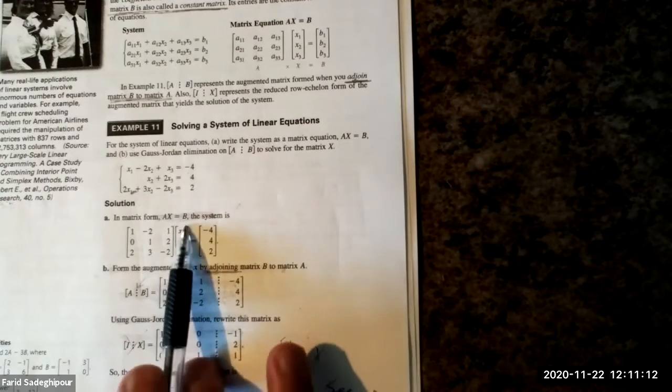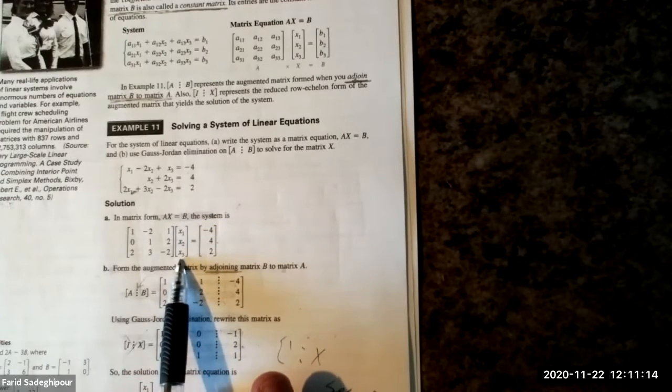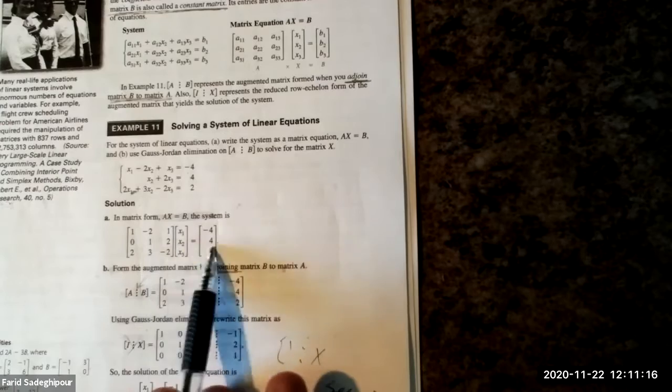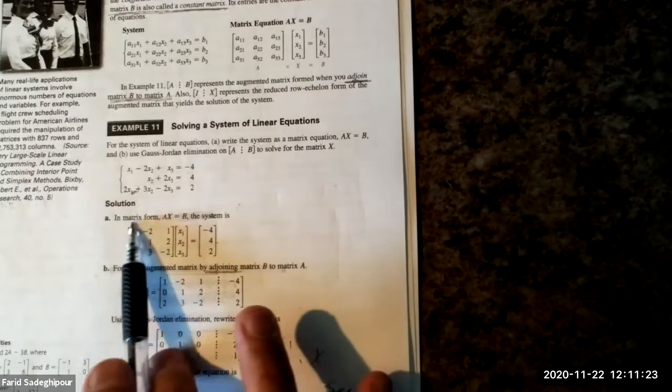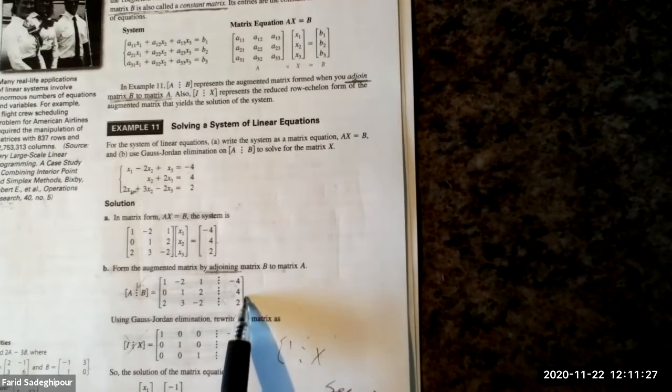And then you take this x1, x2, x3 out, and you find the augmented matrix. Augmenting these two matrices means you write it like this: you take these columns and the first matrix, and you put them together. Our goal is to change this to identity matrix. When you do that, the numbers you have on these sides are your x1, x2, x3.